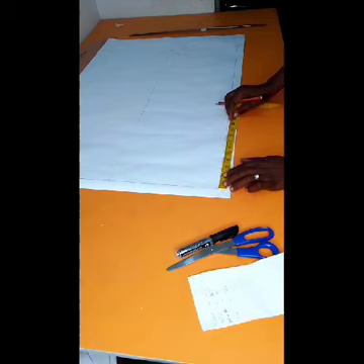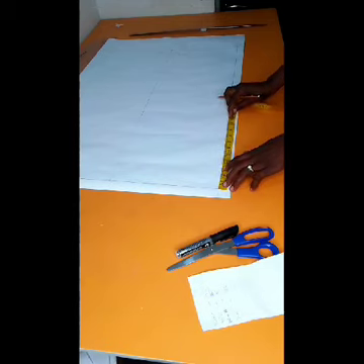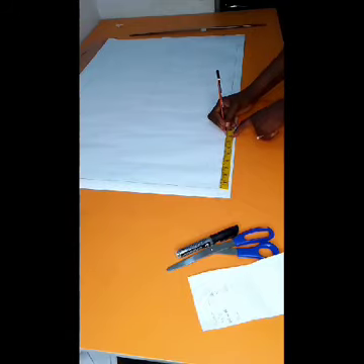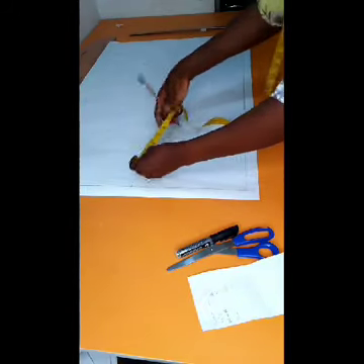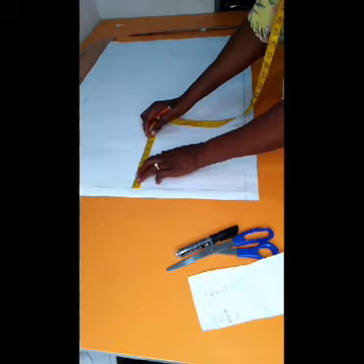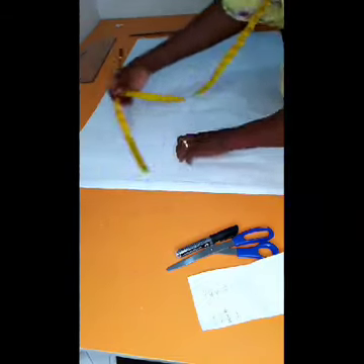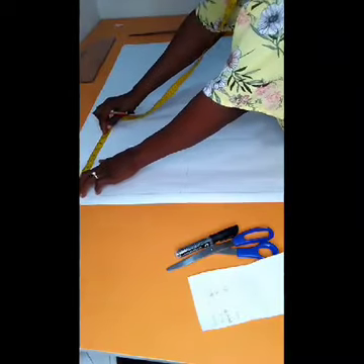So now I'm going to input my waist to hip. My waist to hip is 8 inches, which I'm going to insert here, and I'll be extending it to the back, to my back panel.